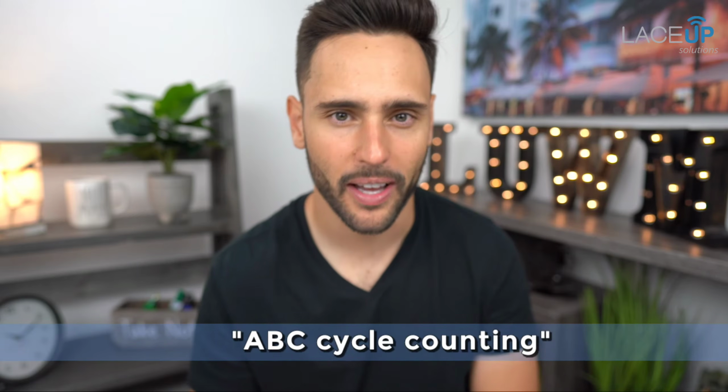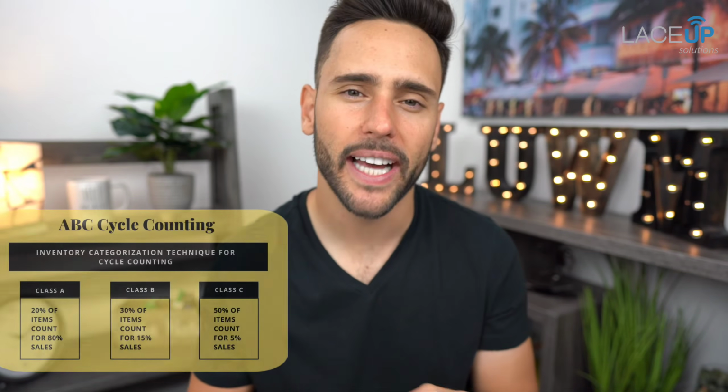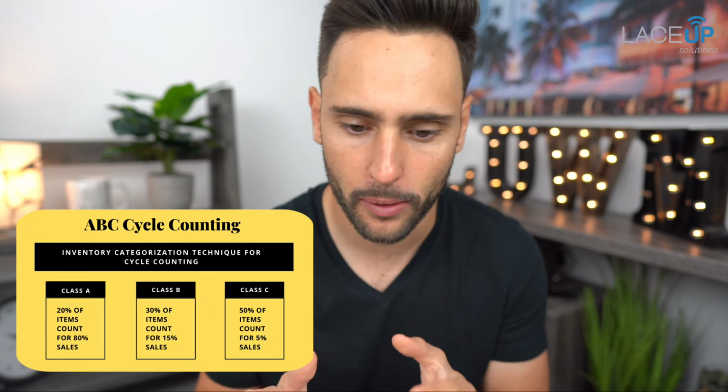So the first method of cycle counting is called ABC cycle counting. ABC cycle counting takes a page from the 80-20 rule, and it applies a weight to each of your products. So let me tell you what, the 80-20 rule basically says that 20% of something yields 80% of something else. And you can apply that directly to your product. 20% of the product yields 80% of the product sales.